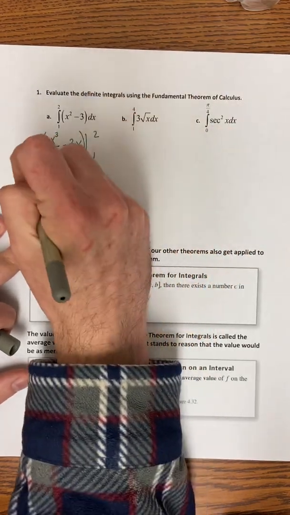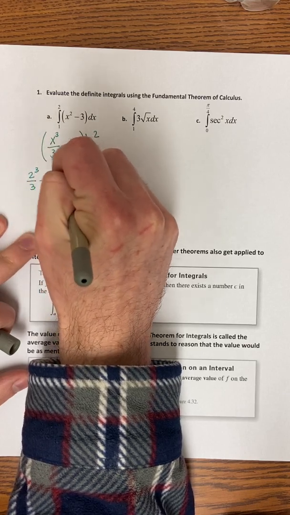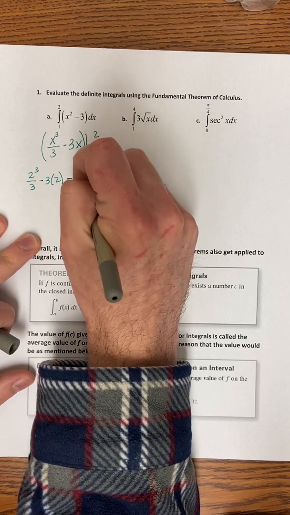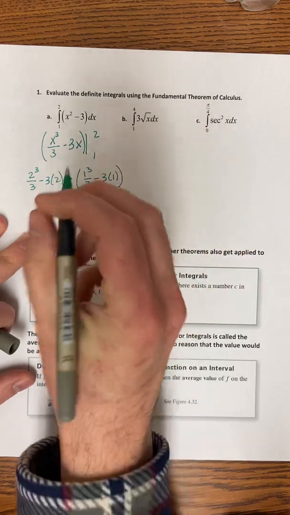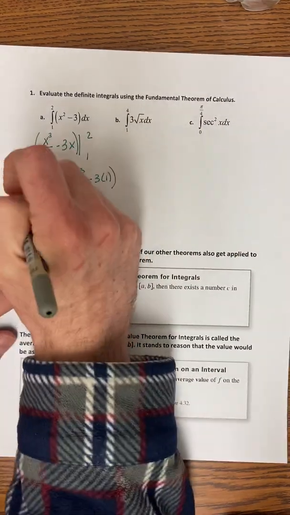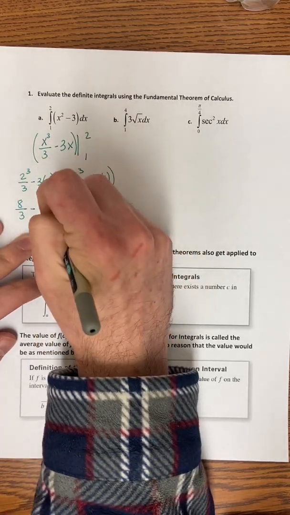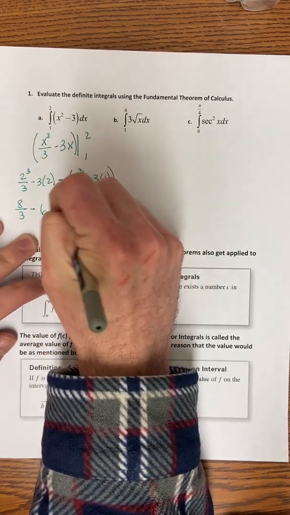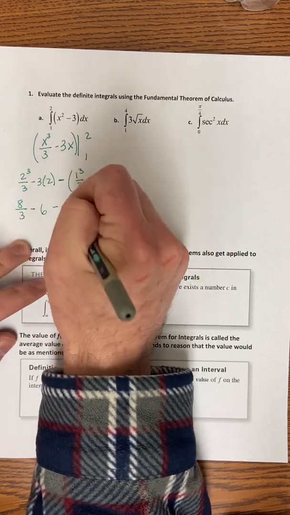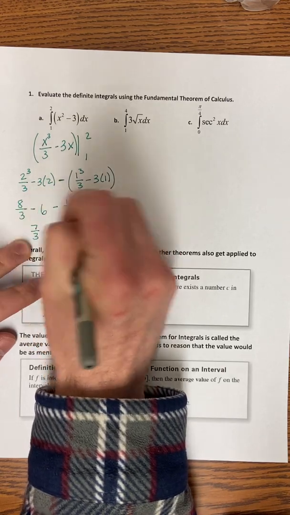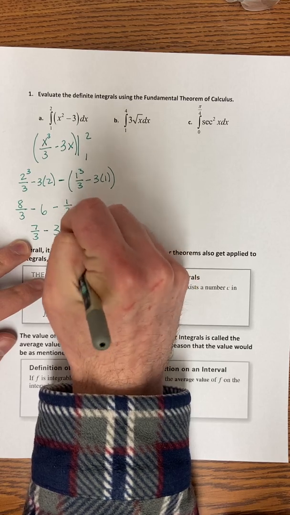So if I plug in 2, that's 2 cubed over 3 minus 3 times 2, minus, plugging in 1, 1 cubed over 3 minus 3 times 1. Make sure to distribute your powers as needed. This is 8/3 minus 6 minus 1/3 plus 3. 8/3 minus 1/3 is 7/3. Negative 6 plus 3 is minus 3, so this is negative 2/3.